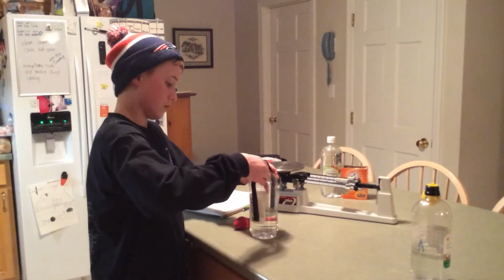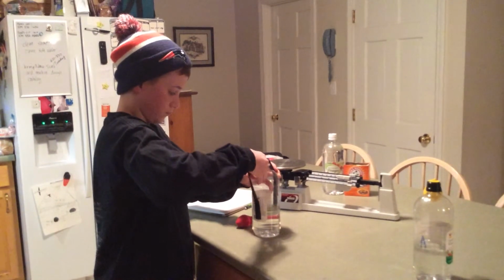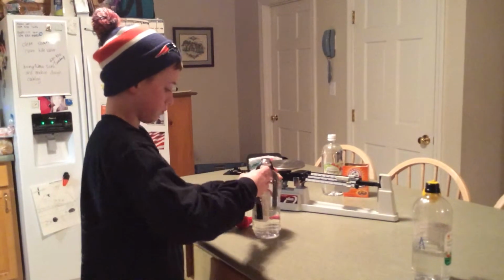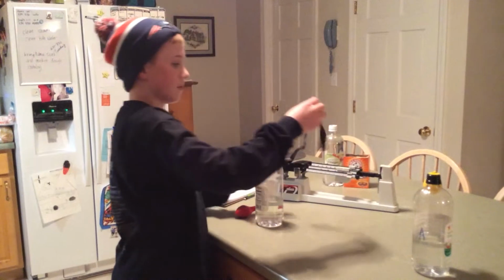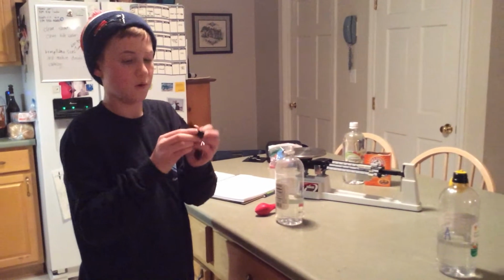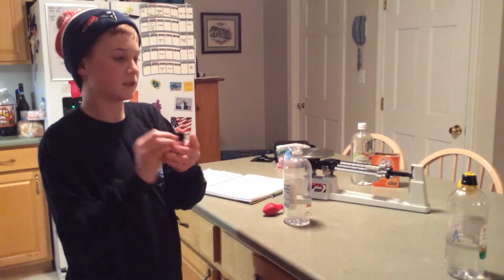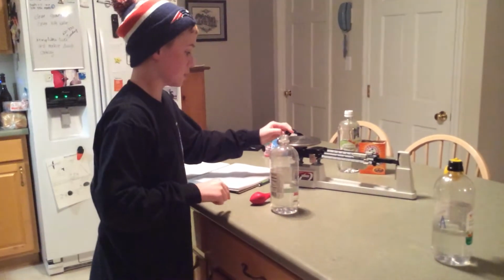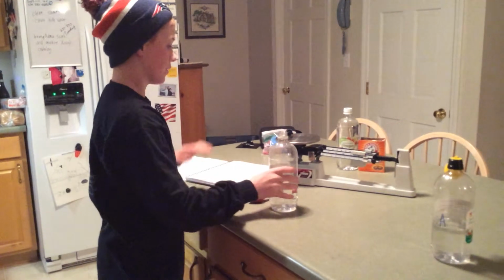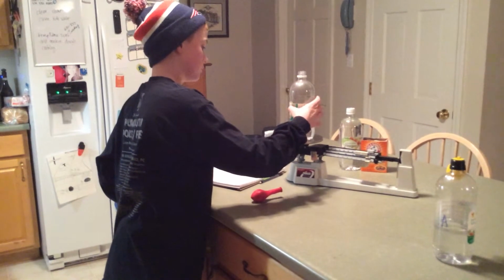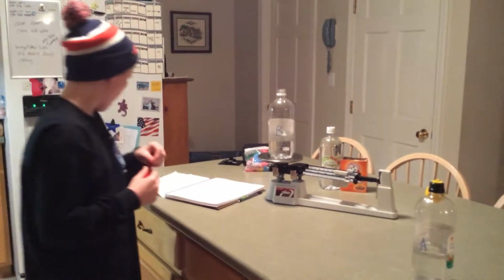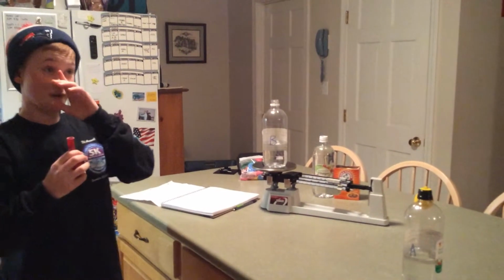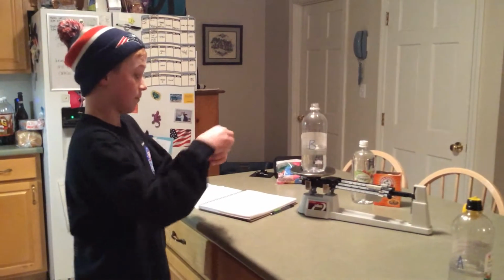The tape doesn't really matter here, we just need the mass of the tape, so it's the same amount that we put on there, just not going to be on top of it. And then we're going to have the vinegar and the balloon. So now the chemical reaction is about to happen.